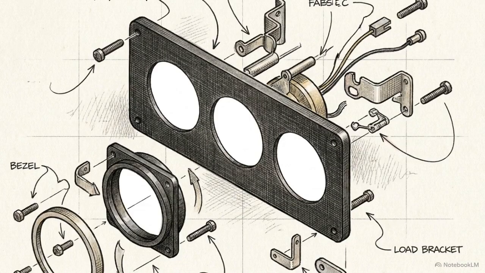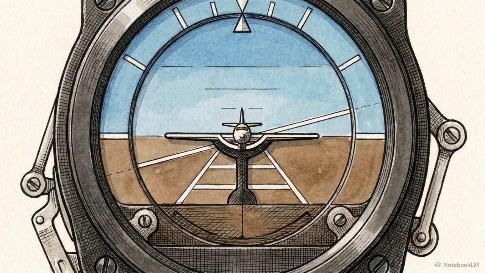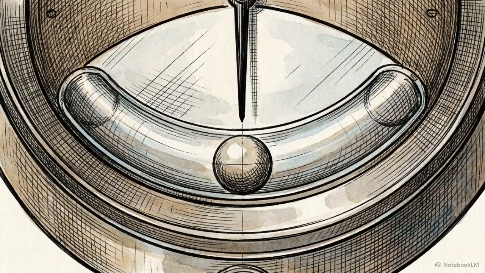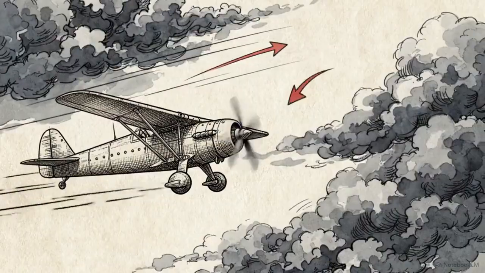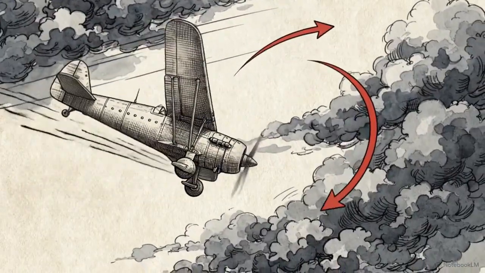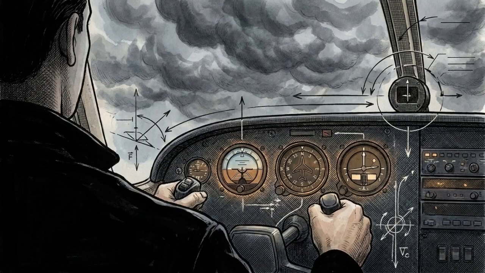To survive, the pilot must transfer absolute trust to three specific panel instruments: the direction indicator, the artificial horizon, and the turn indicator. These instruments are mechanically reliable, but they are not flawless. If any of them manifest physical errors that the pilot does not immediately recognize and understand, the resulting corrective inputs will lead to a loss of control. Surviving instrument meteorological conditions requires a strict mechanical reliance on the physics of spinning gyroscopes over human instinct.